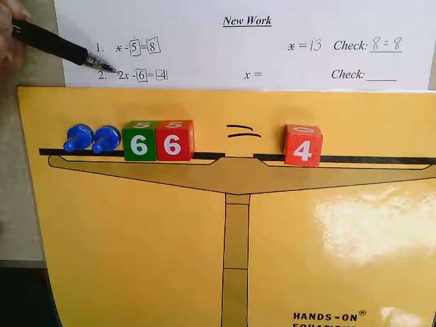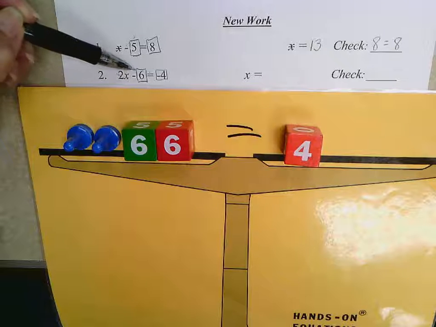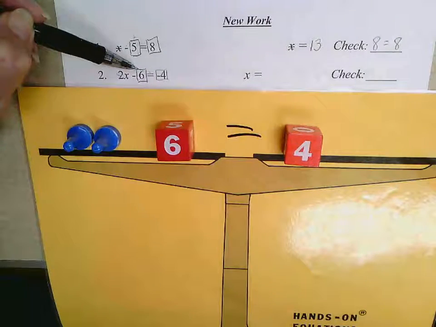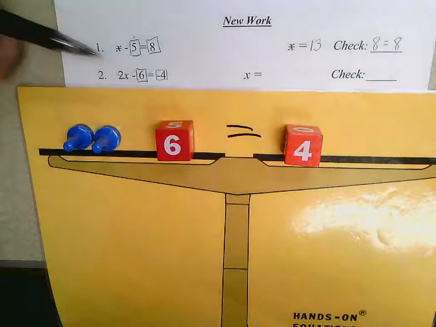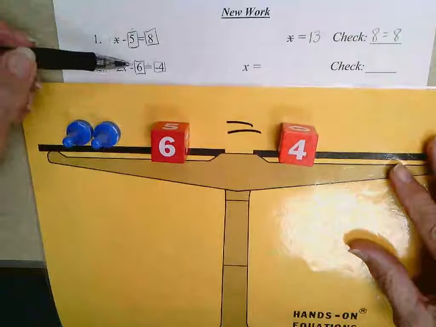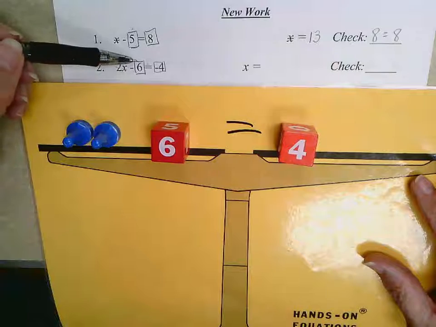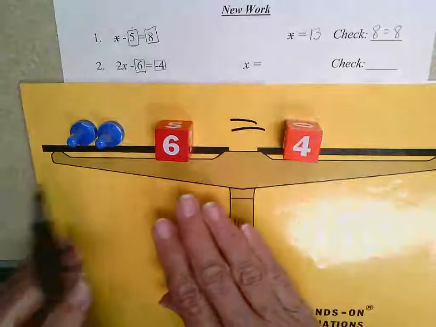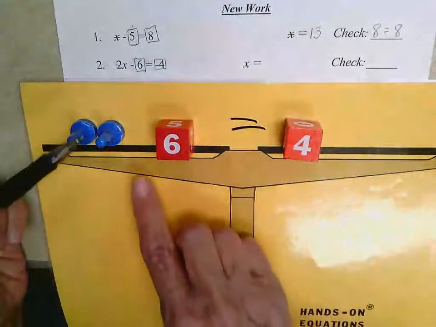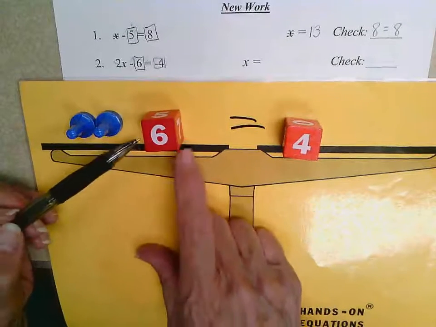Now when I look back at my problem, it says 2 blue pawns or 2 X's take away the 6 block. So when I take things away, they come off the mat and they never come back. It's not the same as sliding things down. Take away means get rid of it. So I'm getting rid of that 6 block, that positive 6 block. So now what I'm left with is pawns and numbers on the left and numbers on the right.